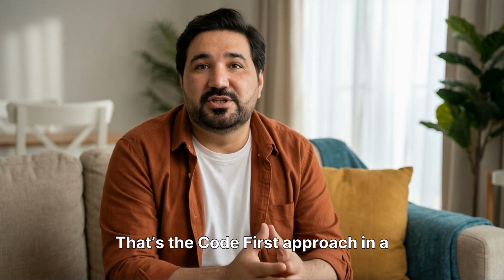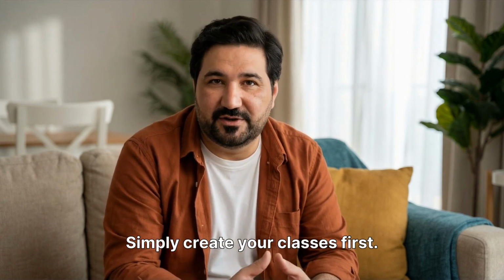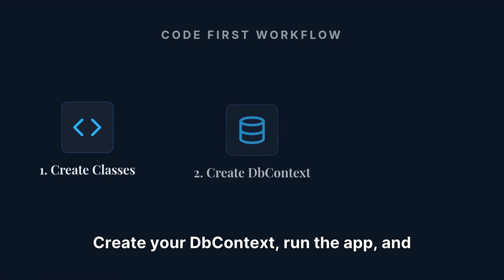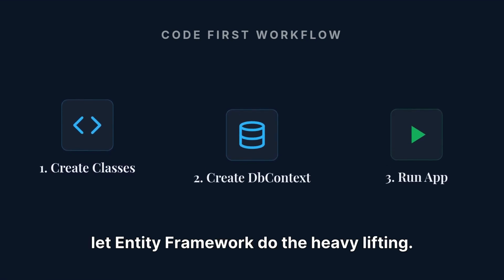That's the code first approach in a nutshell. Simply create your classes first. Create your DbContext, run the app, and let Entity Framework do the heavy lifting.